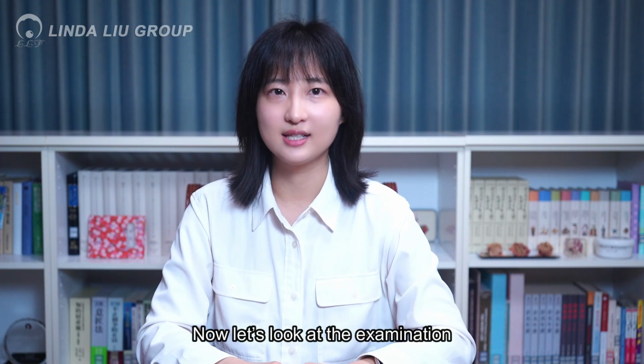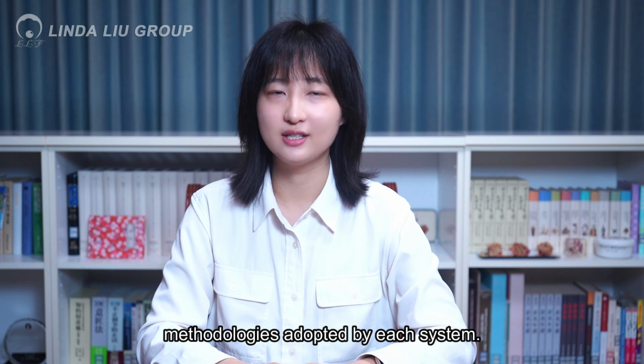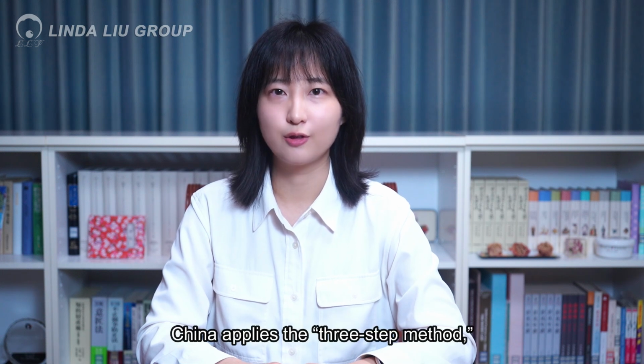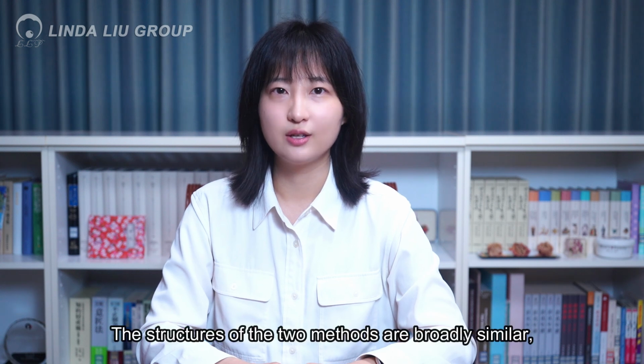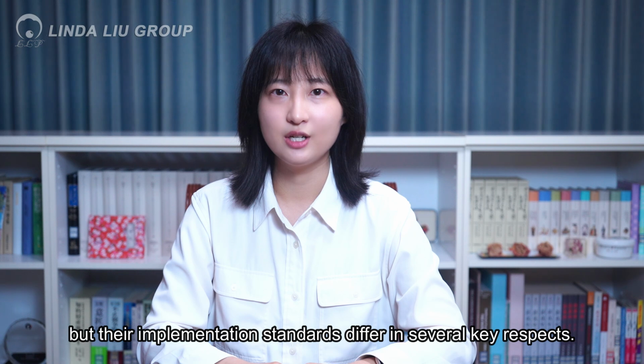Now let's look at the examination methodologies adopted by each system. China applies the three-step method, while Europe uses the problem-solution approach. The structures of the two methods are broadly similar, but their implementation standards differ in several key respects.